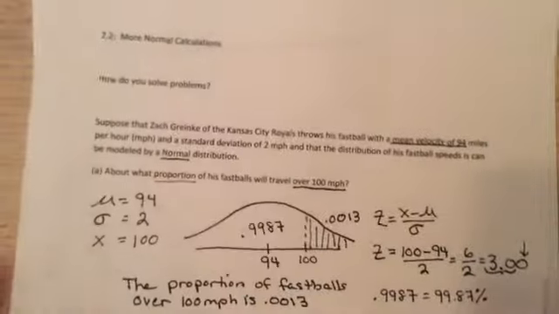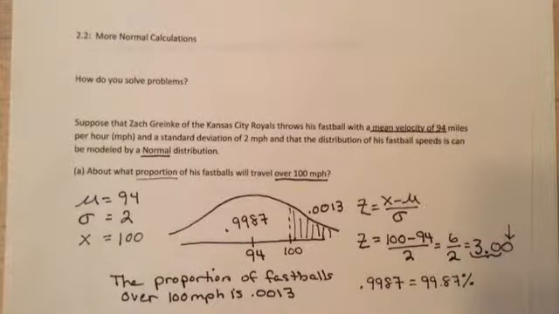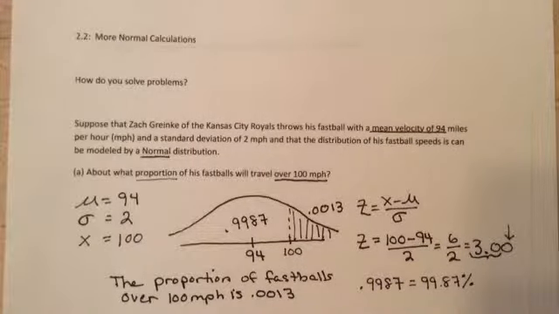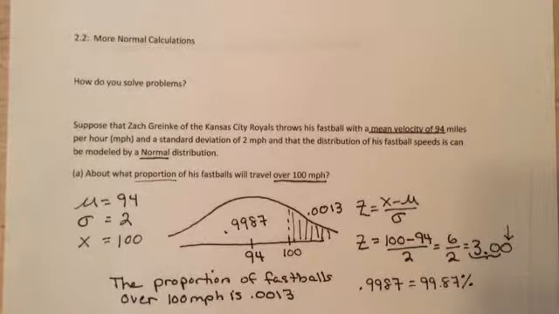For this next question, let's just go back to the original question. We're still talking about the Kansas City Royals pitcher and his fastballs.